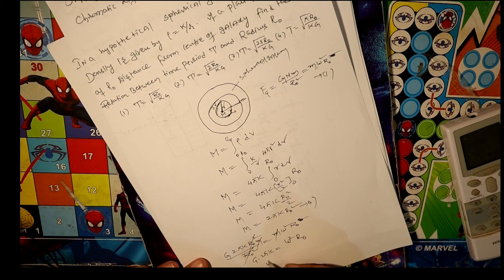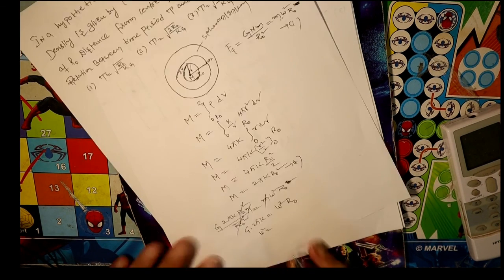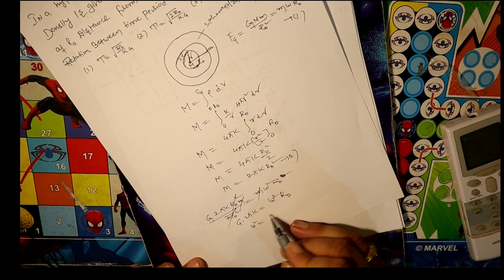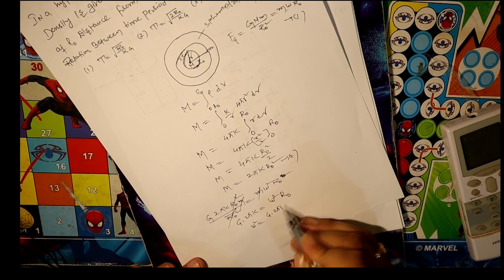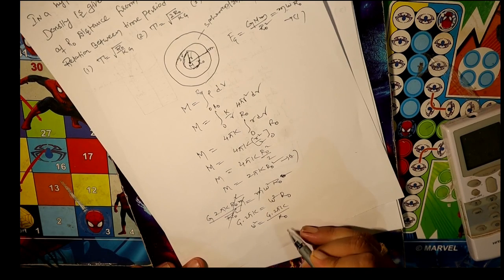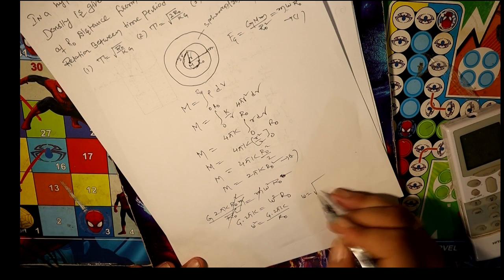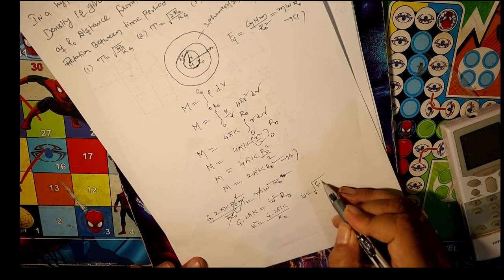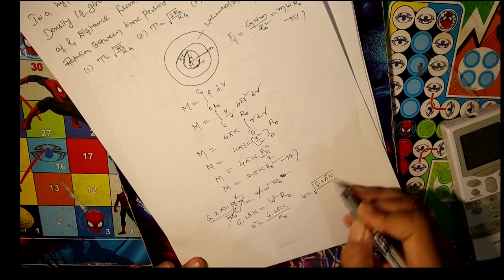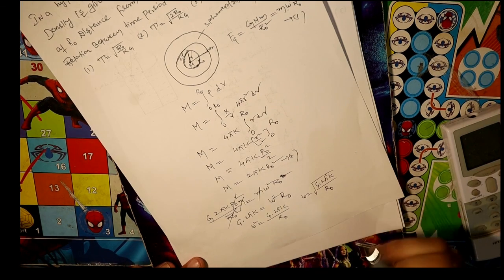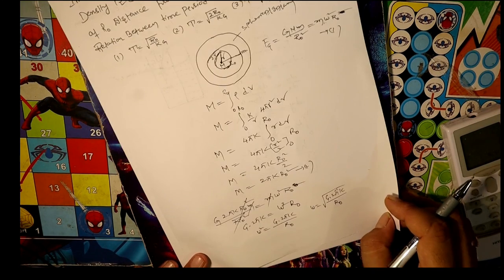Now omega square is equal to G into 2 pi k divided by r naught. Omega is equal to square root of G into 2 pi k divided by r naught.